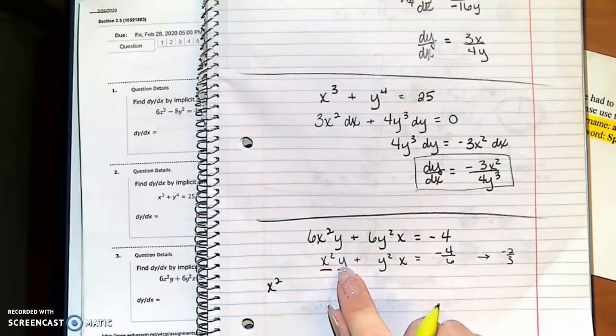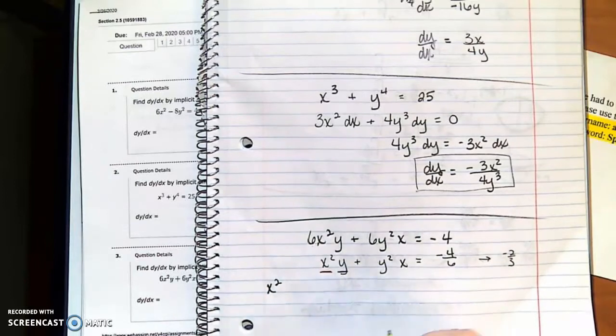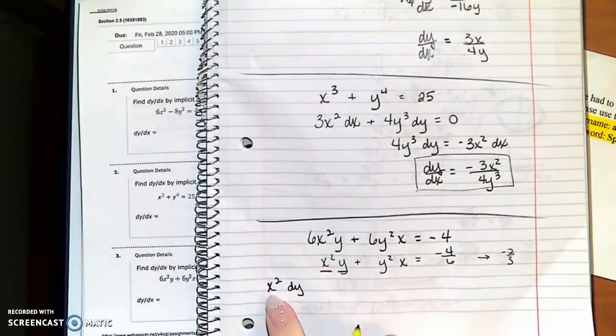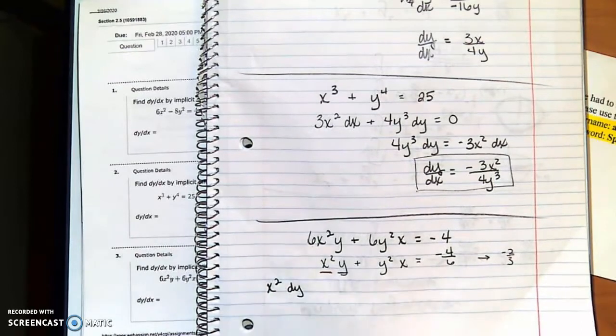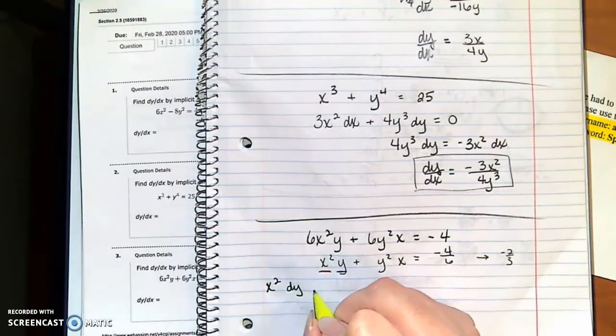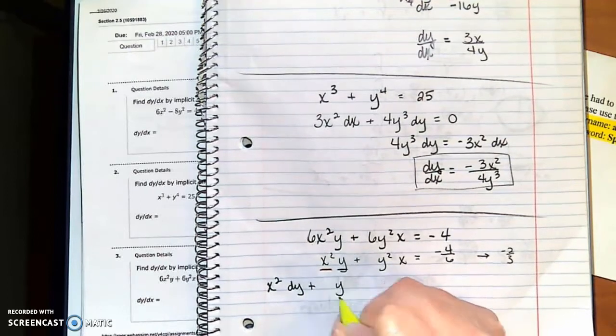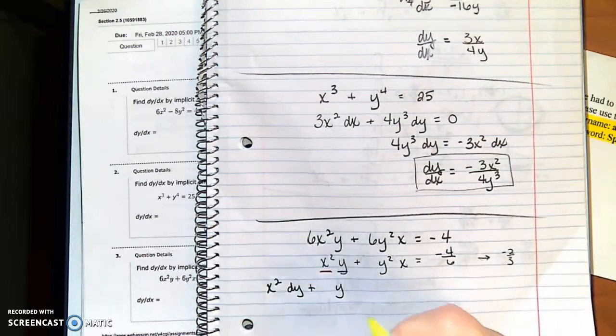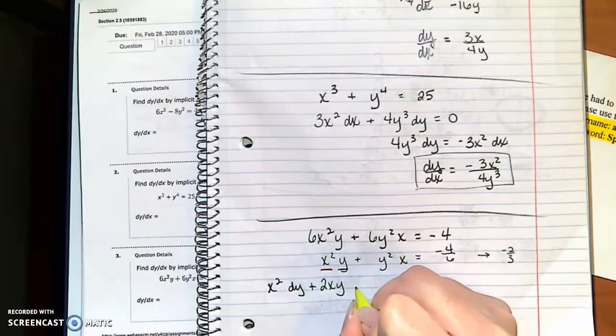So the derivative of y is 1 dy. So don't forget your dy. So first times derivative of the second, plus the second, times the derivative of the first. So the derivative of x squared is a 2x dx.